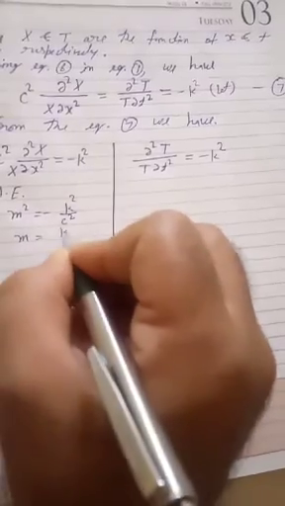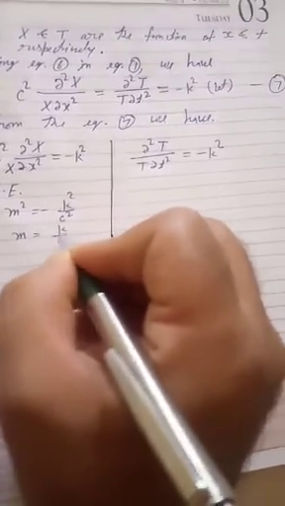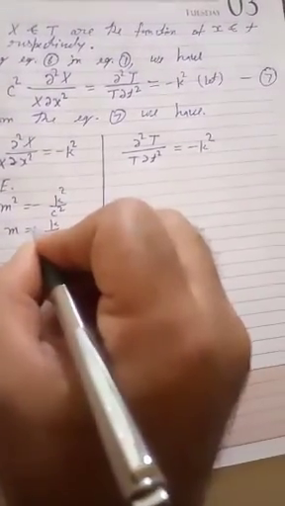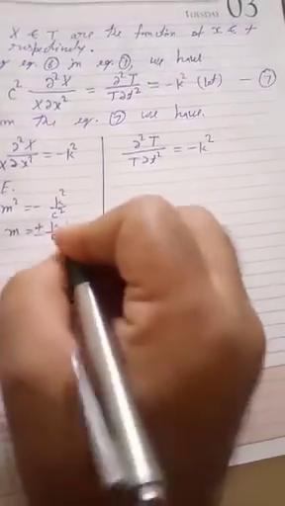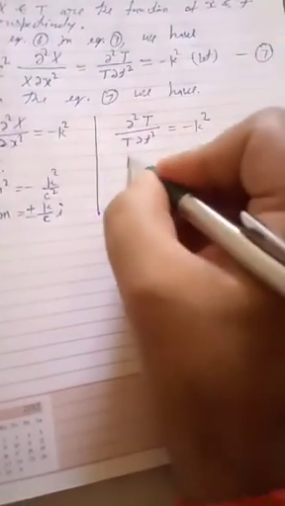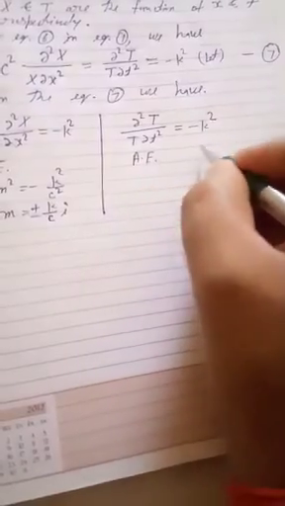So m is equal to k by c plus minus i, and auxiliary equation for this will be m square is equal to minus k square, so m will be plus minus ki.